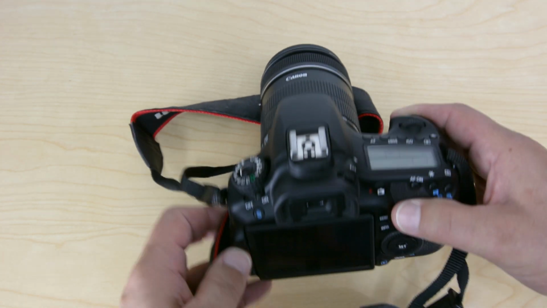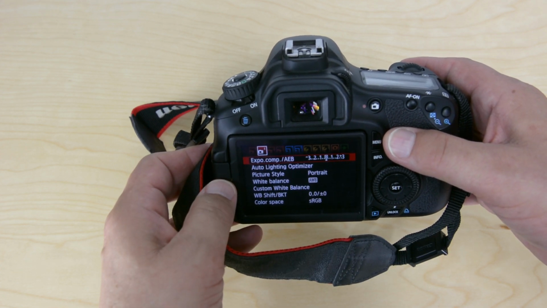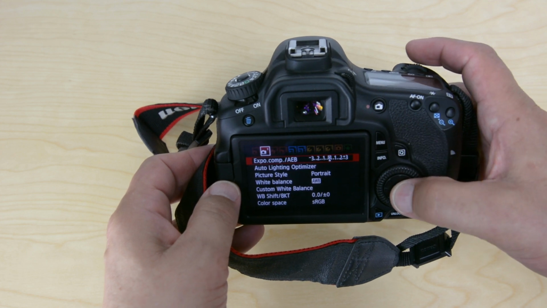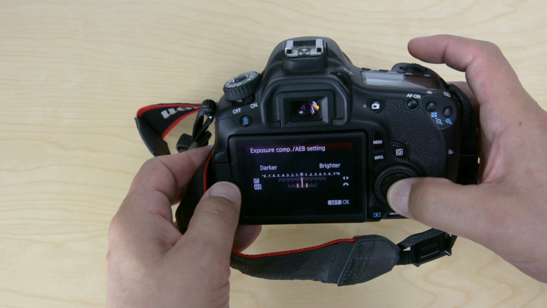Go to the back of the camera, click on Menu. It's already in Exposure Compensation, AEB, which stands for Auto Exposure Bracketing. Click on Set, and then turn the dial to make the spread for each shot.